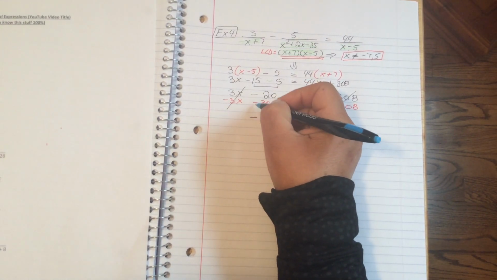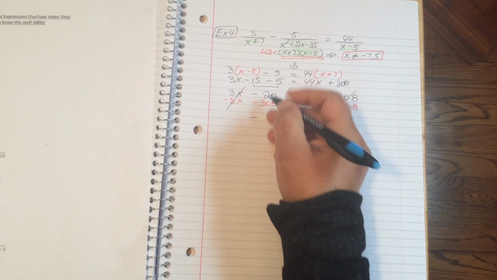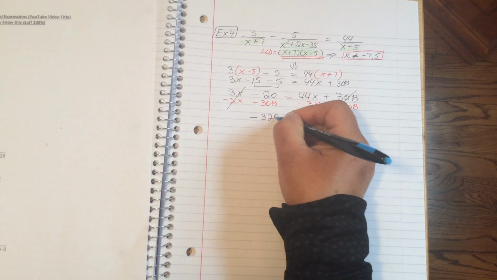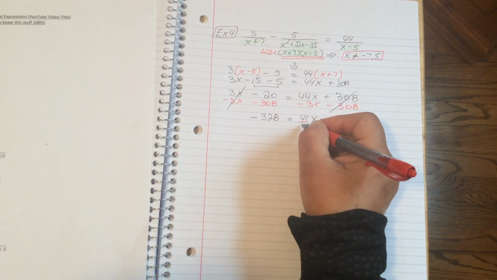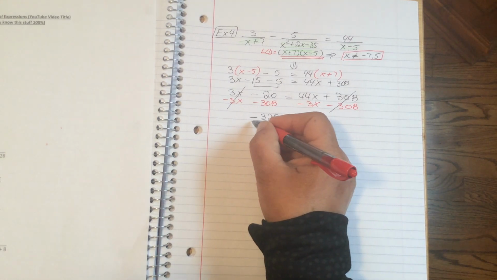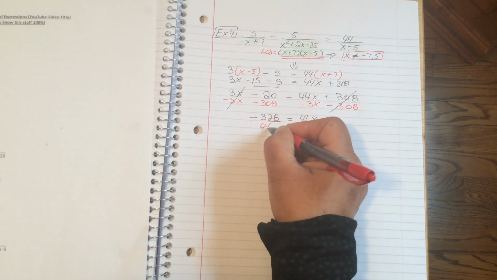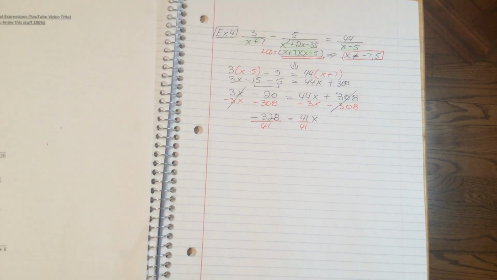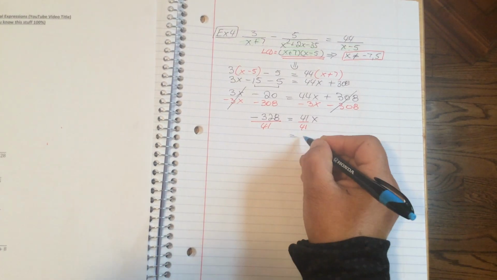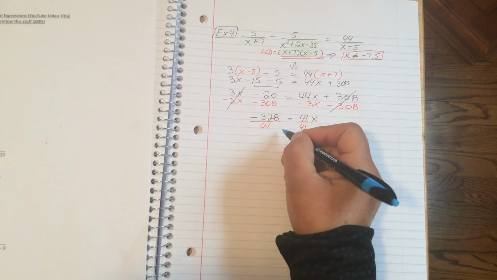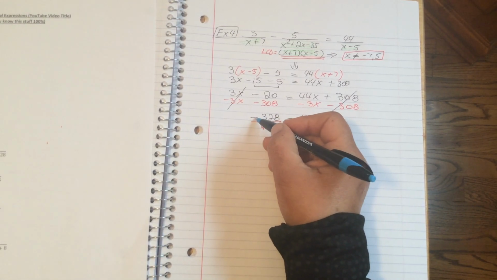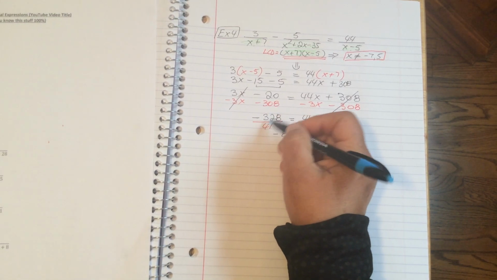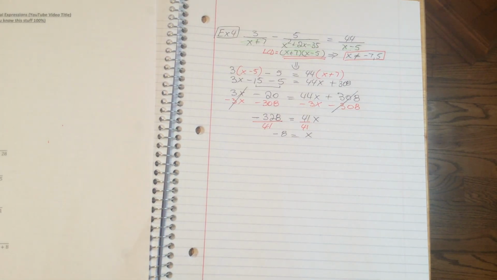Be careful, if you have two negative numbers, it is addition, keep the common sign, and this is 328. So if I divide by 41 both sides, because I want 1x, so x is what? x is 8, but negative. If you have a negative sign in the division, the answer is negative 8.